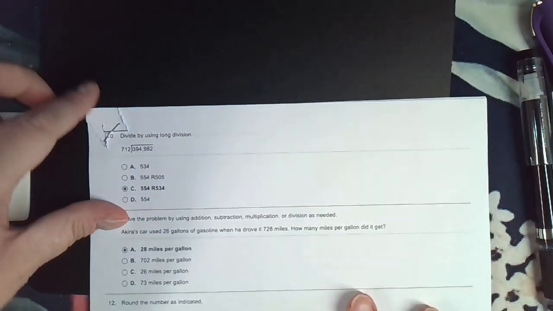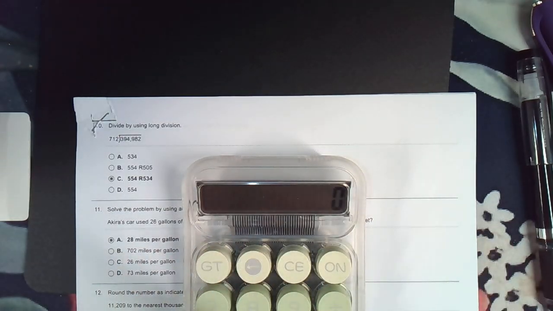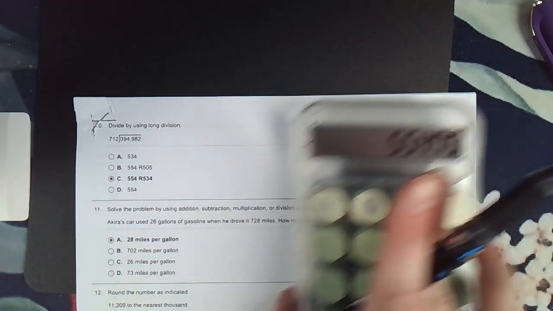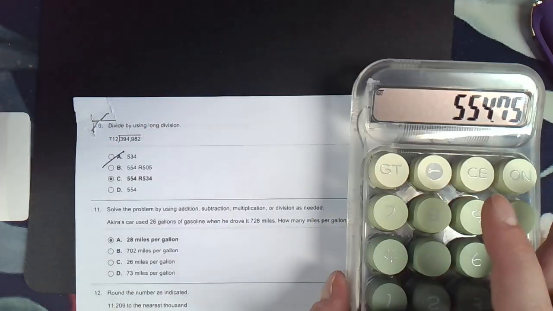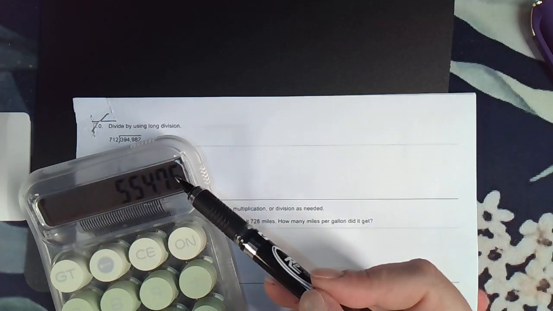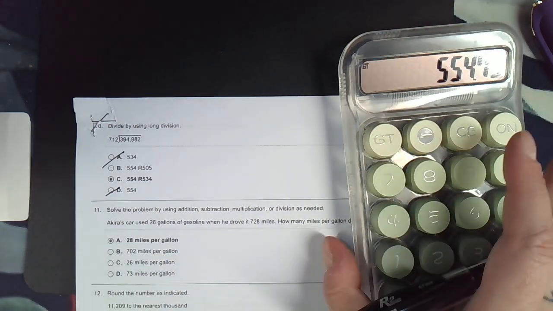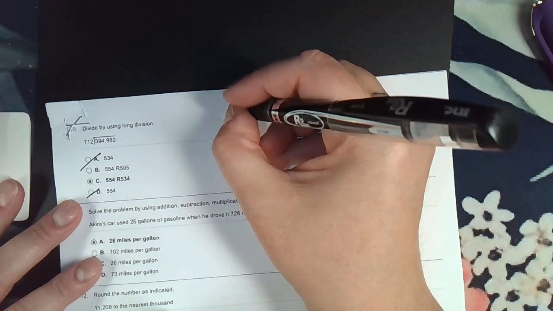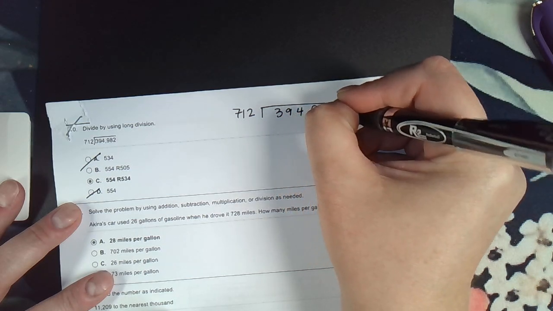Okay, let's look at number 9. It says divide using long division. Okay, well, I know you can probably just put it in your calculator. And it gives you 554. So A is out. It looks like I have a remainder of 0.75. So D's out. So it's either B or C. But if you notice, this 0.75 is not 505 or 534. That means we actually have to do the math. Oh no. Okay. But we already know the front part, so it's going to be easy.